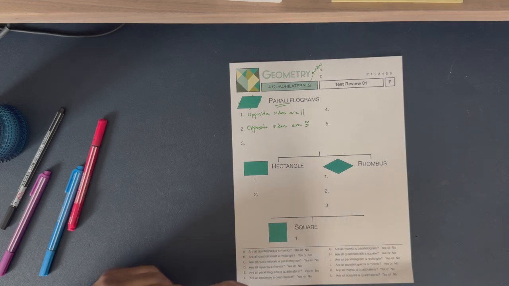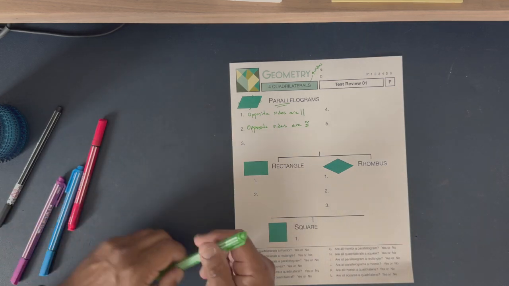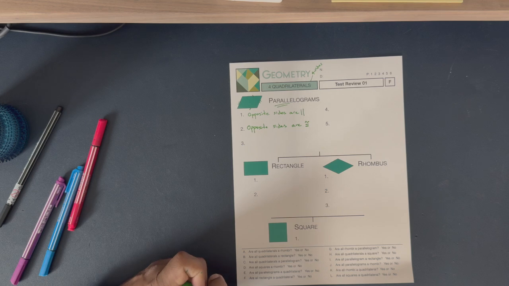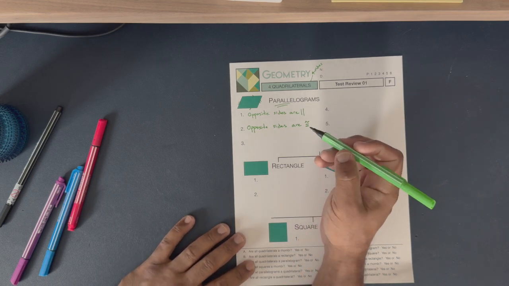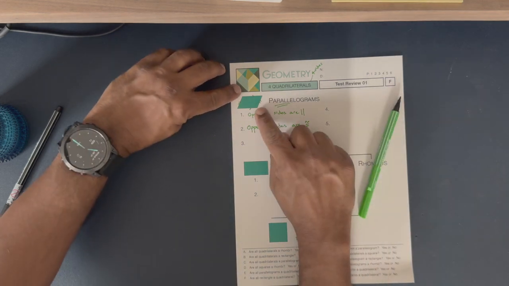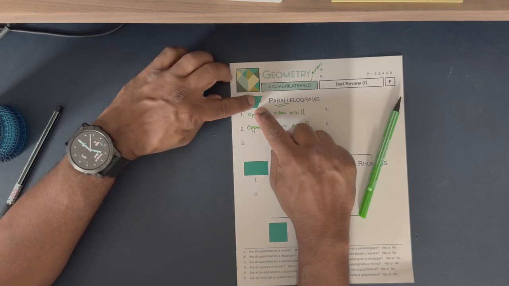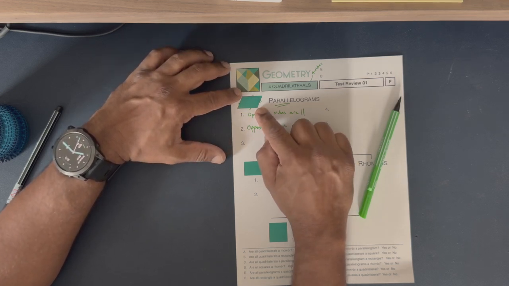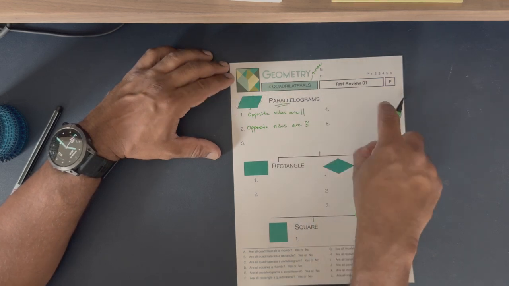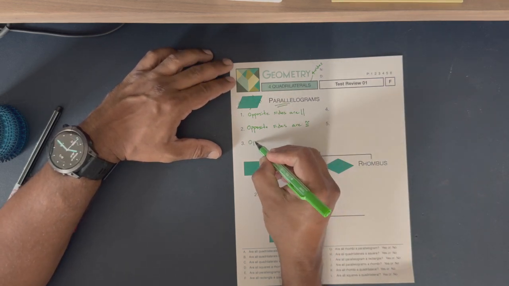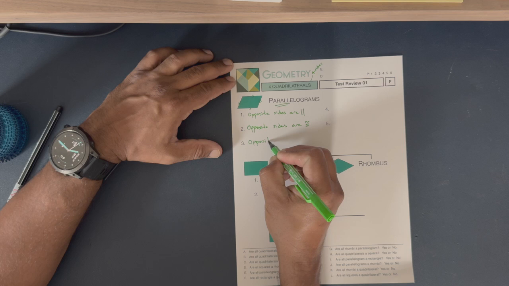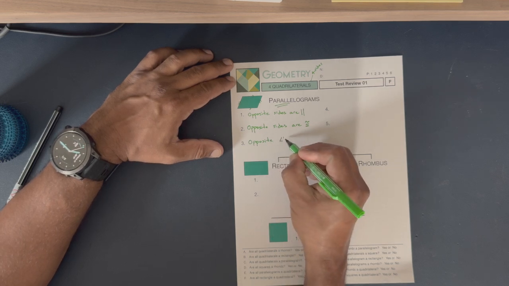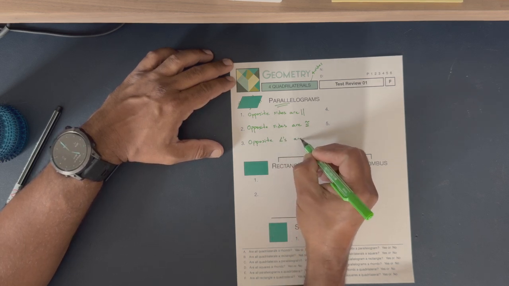What else do we know? I'll stick with the green. We know that the opposite angles are congruent. So if you look, these two big angles that are across from each other are the same degree, the same angle measure. These two are the same. So opposite angles are congruent.